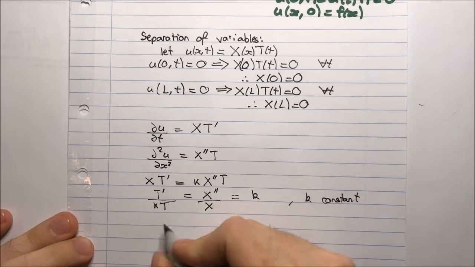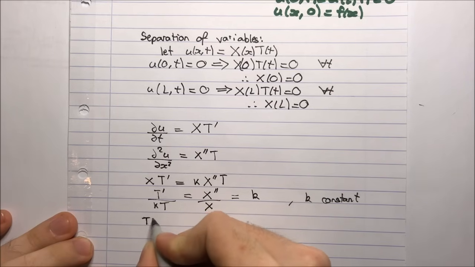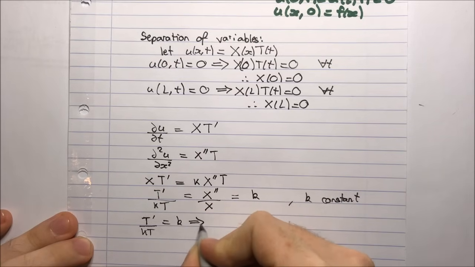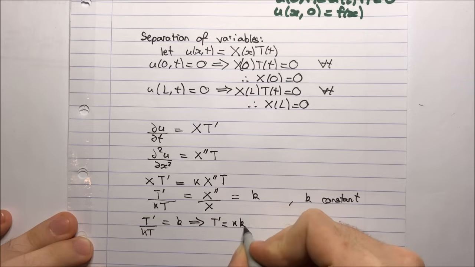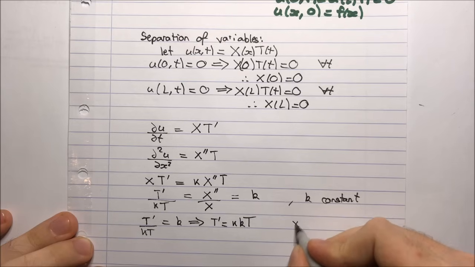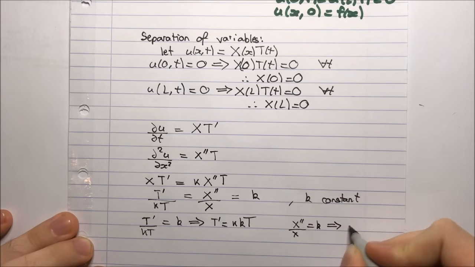And so then I will have two ordinary differential equations. T dash on kappa T equals k, which means that T dash equals kappa k T. And I'll also have that X double dash on X equals k, which means that X double dash minus kX is equal to 0.